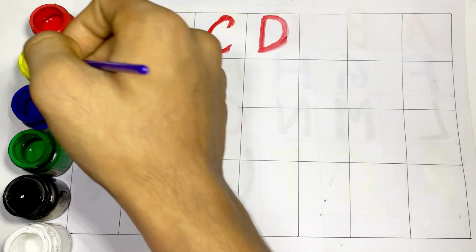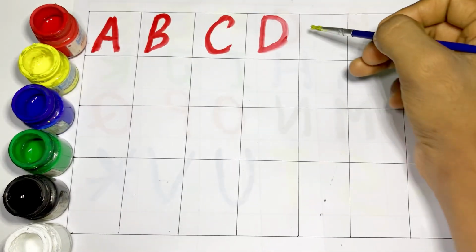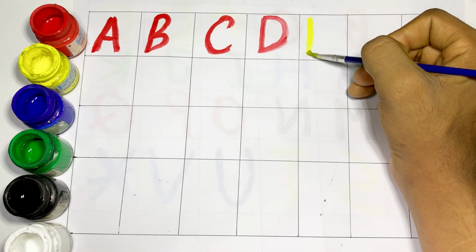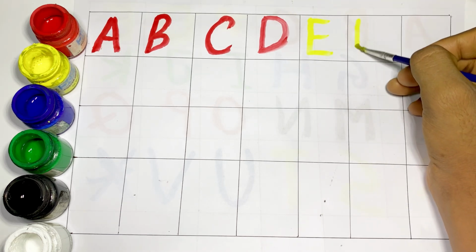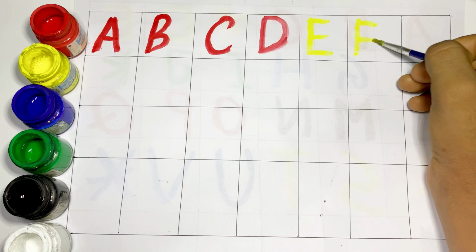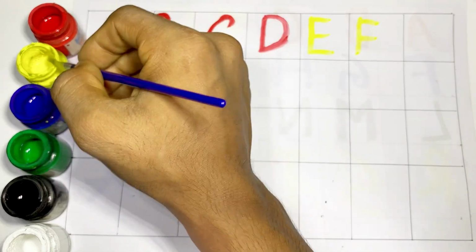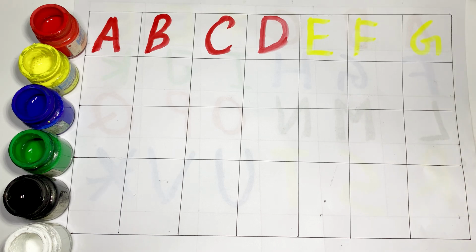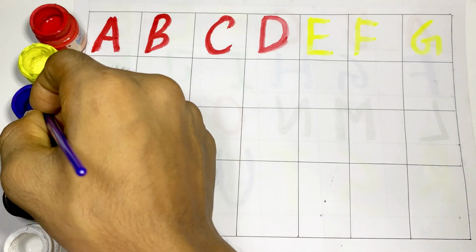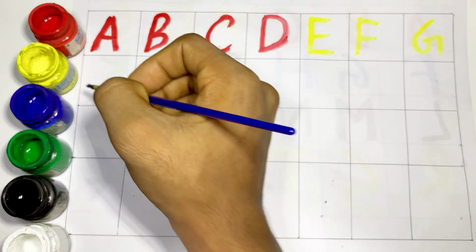And use yellow color. F. F for fish. F for fan. Kids, again use yellow color and draw G. G for God. G for grapes. Kids, next H. H for hand. H for helicopter. And use blue color.